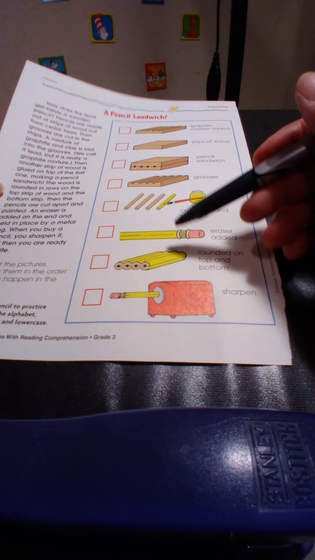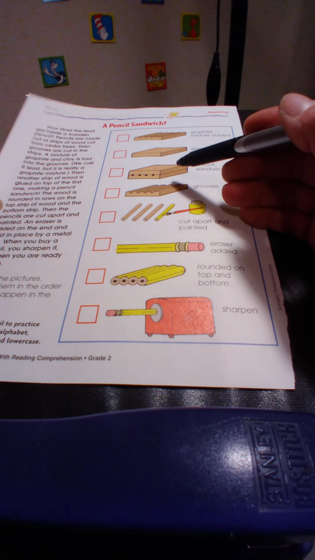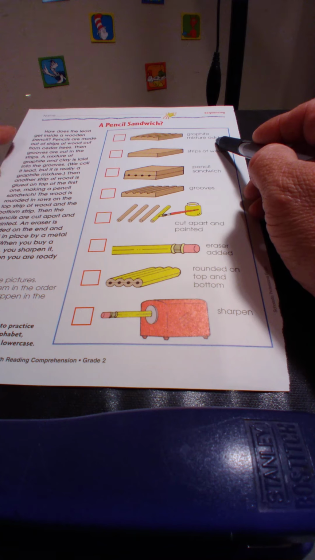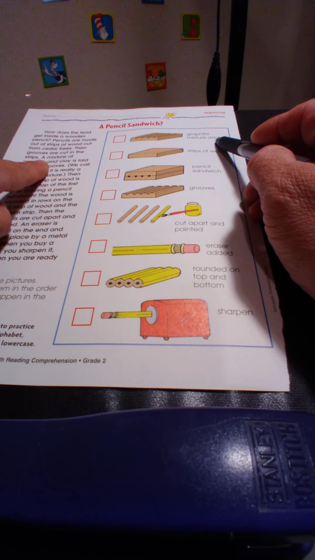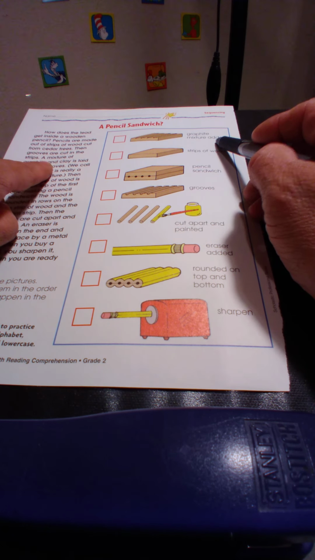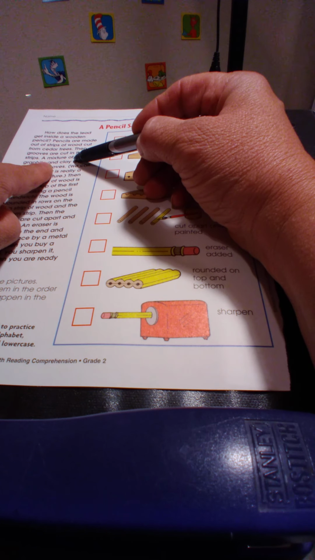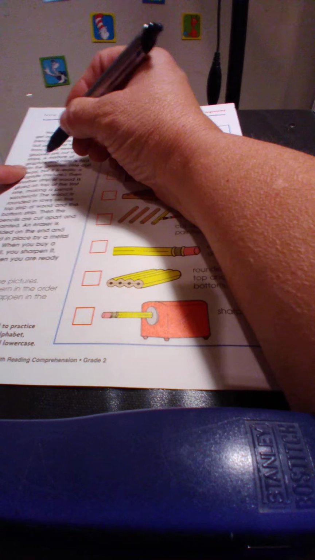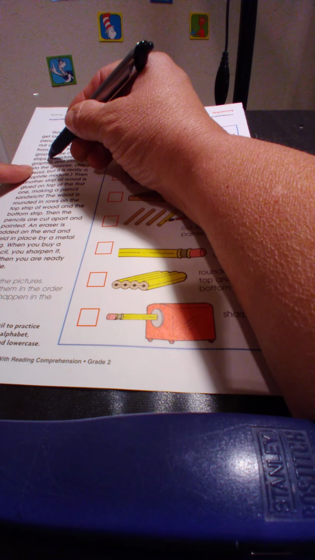Okay, so let's look at our story again. Okay, so graphite mixture added, that was down here, a mixture of graphite. So that's kind of down in the story here. So what I'm going to do is we're going to put a little half box in the front.